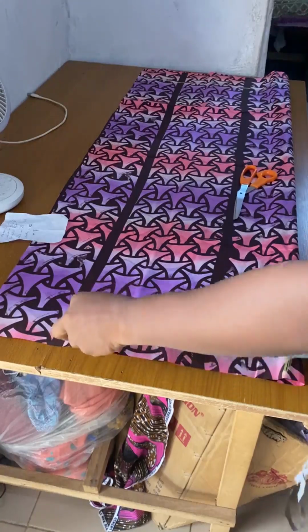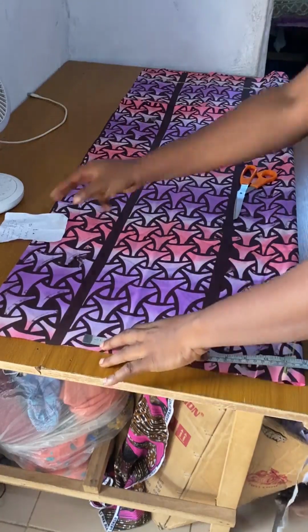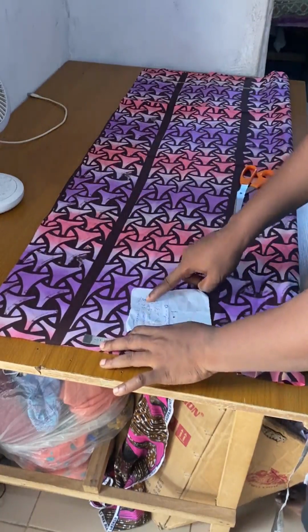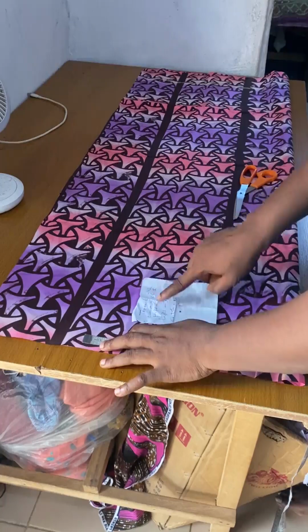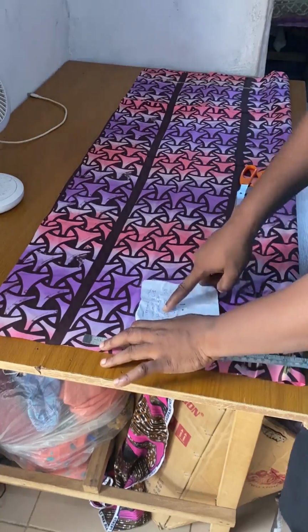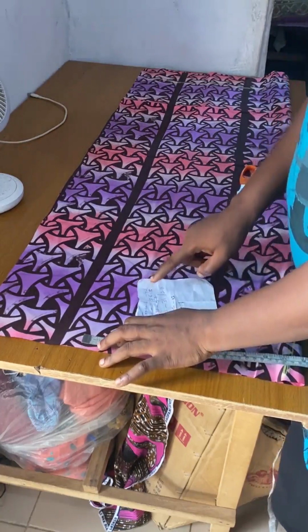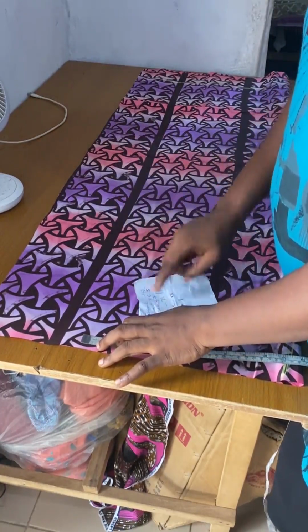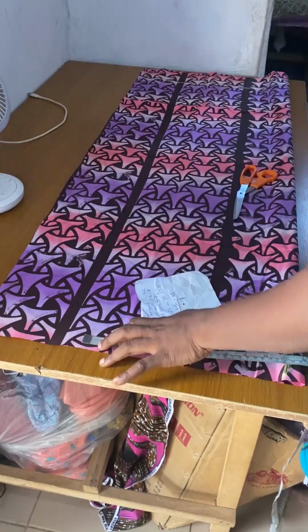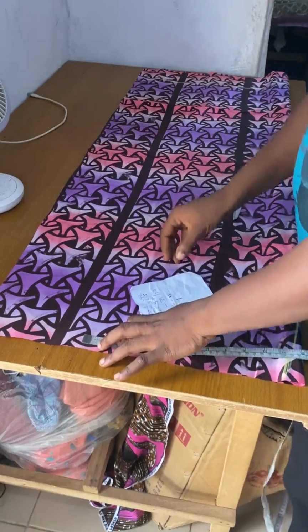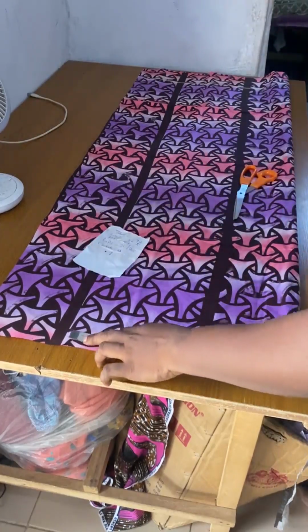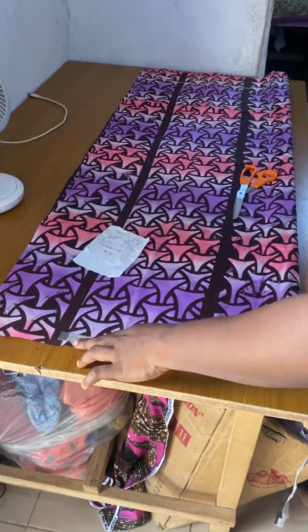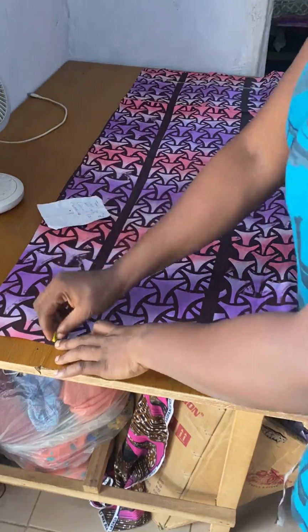Like I said earlier, we are not going to be using our waist measurement for the waist because of the elastic. So we are going to make use of the hip measurement. The hip measurement here is 47. 47 divided by 4, let's approximate it to 48. 48 divided by 4 is 12. So this is my 12 inches measurement. Let me just add half an inch sewing allowance here.